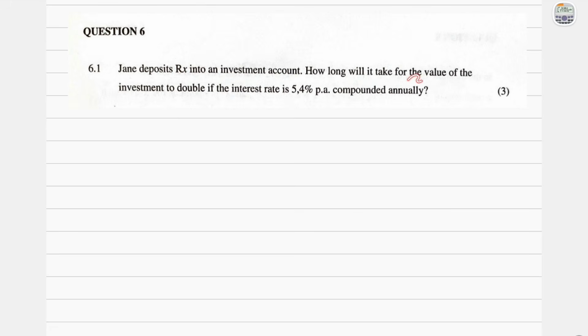How long will it take for the value of the investment to double if the interest rate is 5.4% per annum compounded annually? So money is being invested and we want to find out how long it takes to double, to grow. So this is compounded annually, meaning we're working with compound interest growth. So the formula is A equals P times (1 plus i) raised to the power of n.